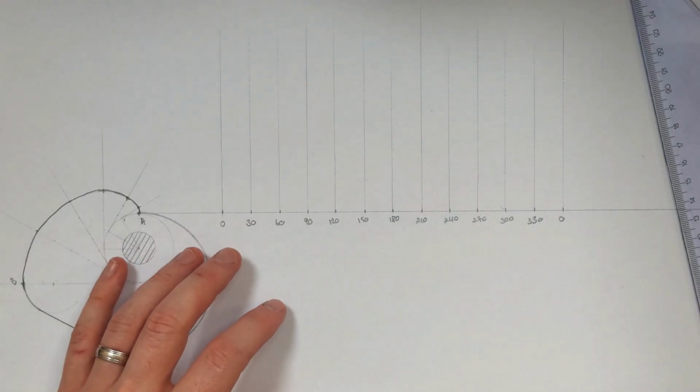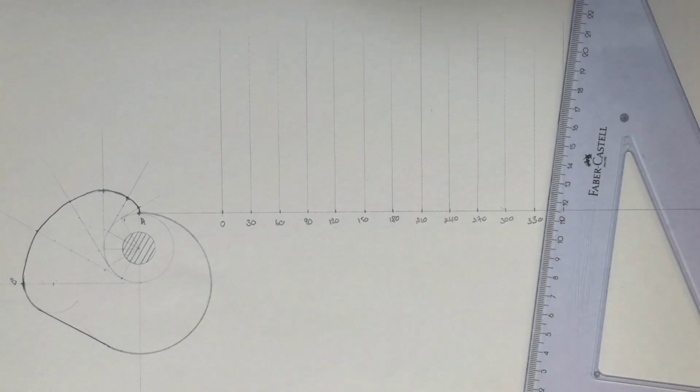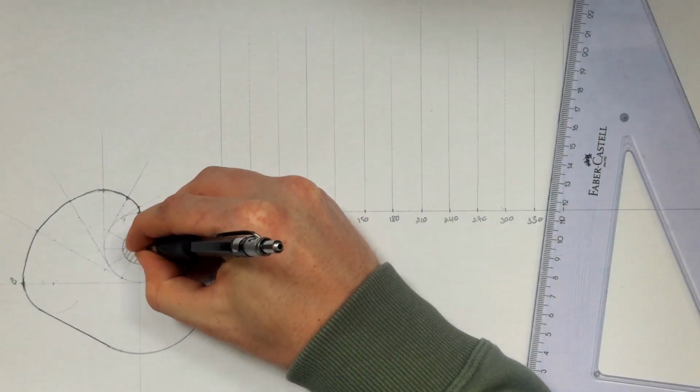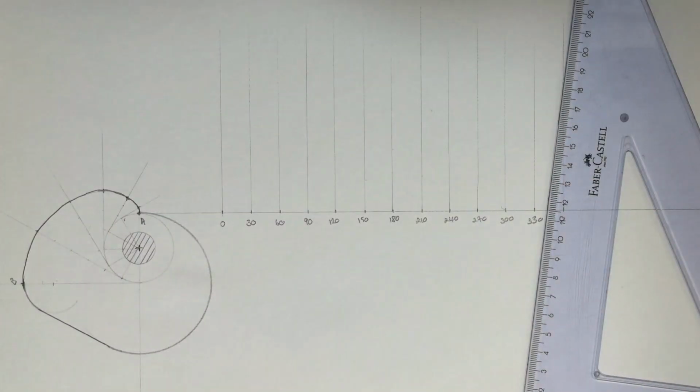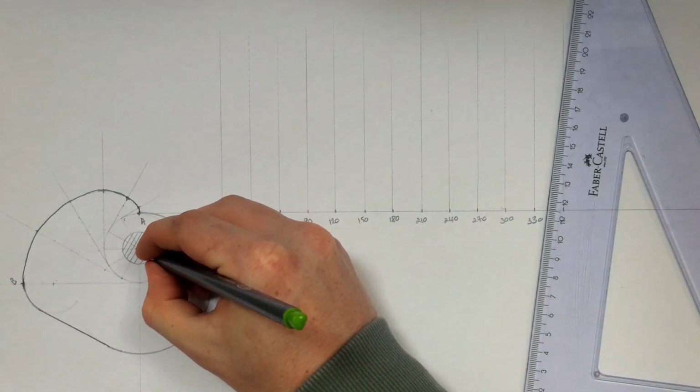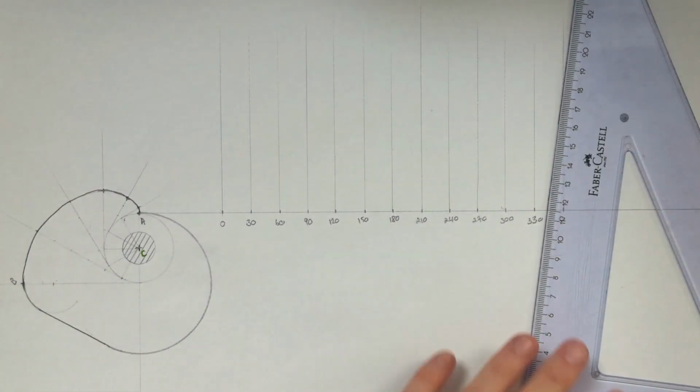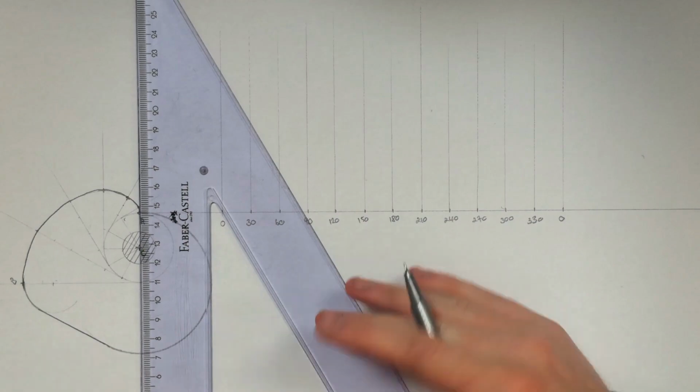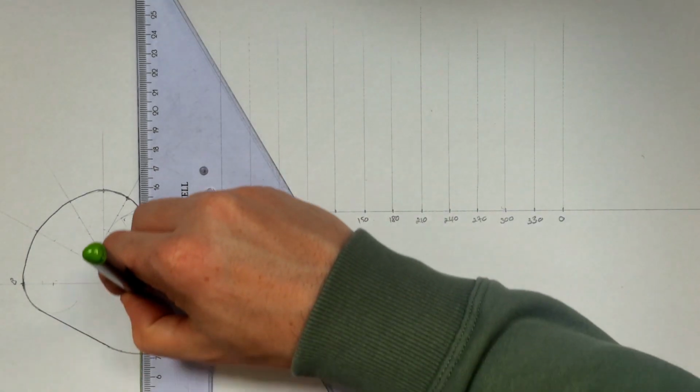So, to start anyway, the center of my cam is the center of my camshaft there. I always refer to that as C for center. And I'm going to use a green pen here just to distinguish it.